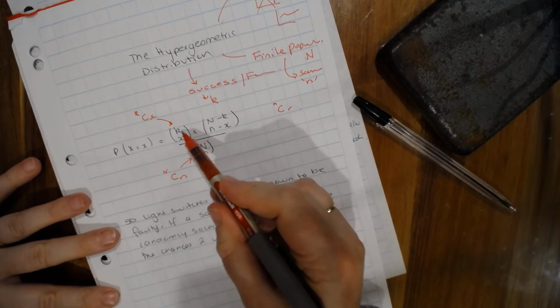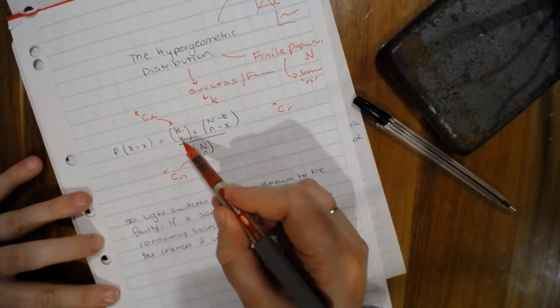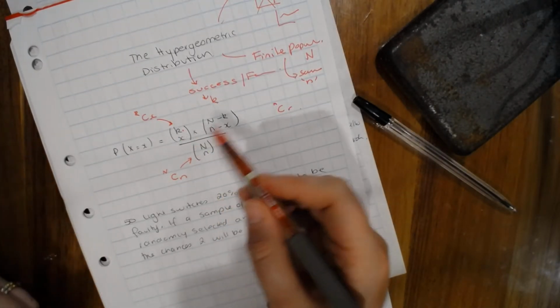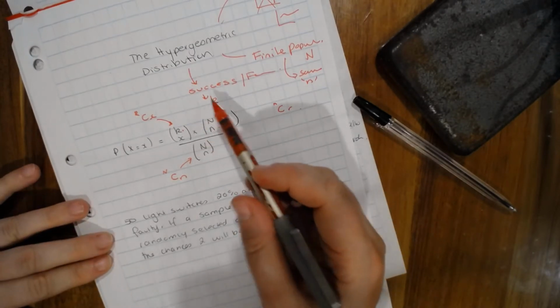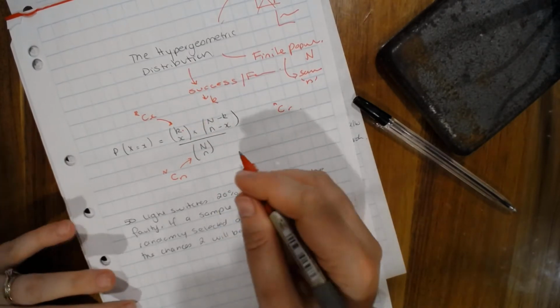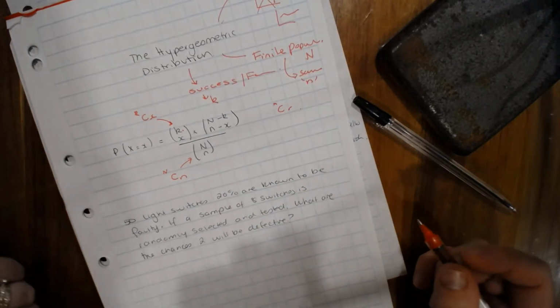K is the number of successes, X is what I'm testing, my theory that I'm testing, so how many am I testing that succeeded or failed. We're talking about in terms of success, but we have to discuss that in relation to a question.